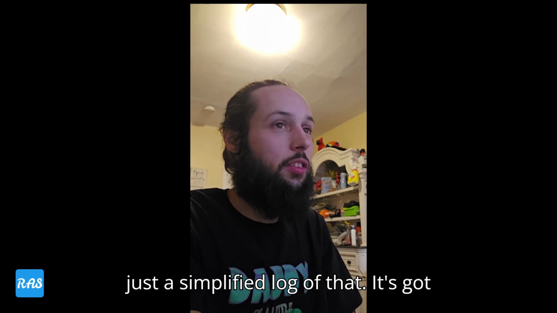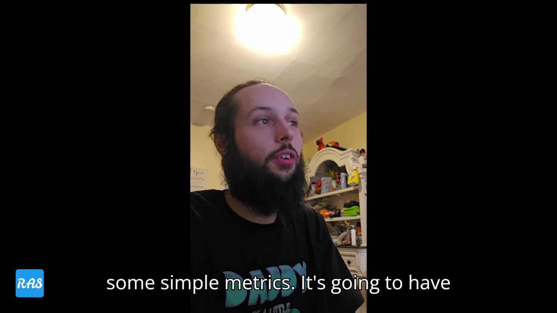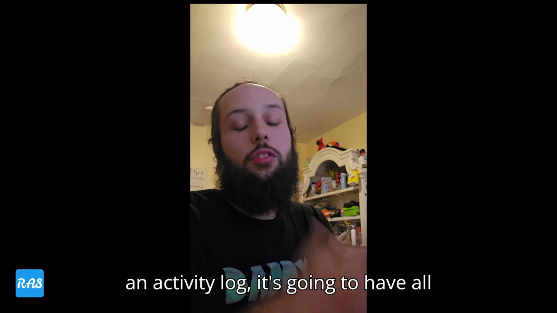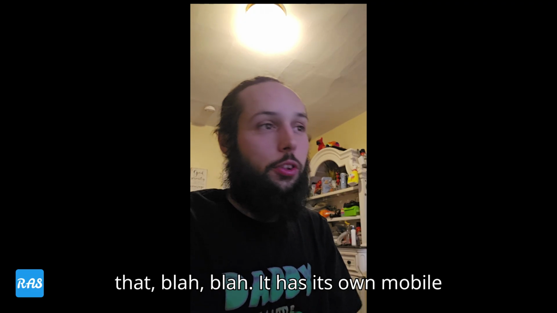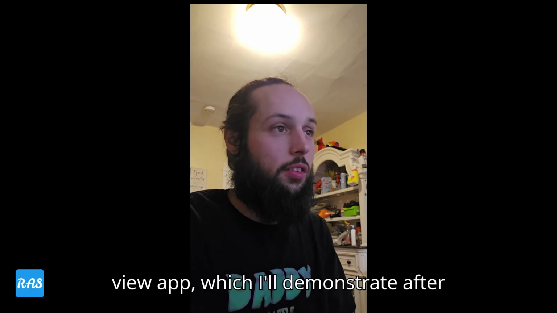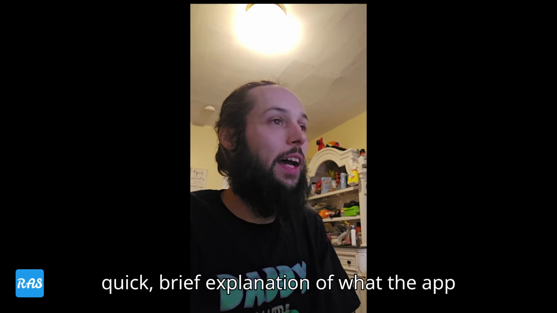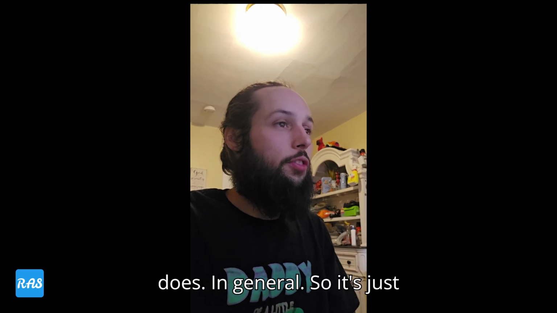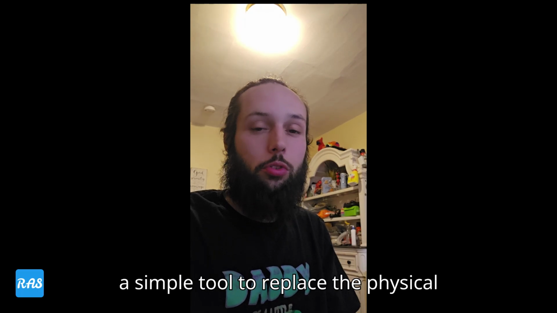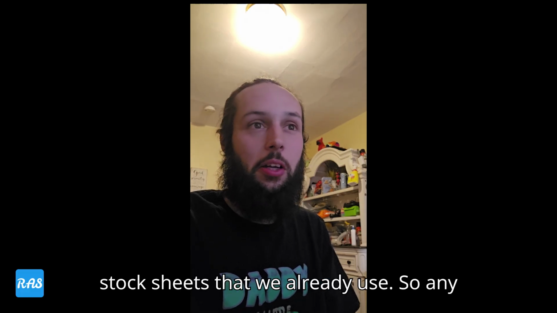It's got some simple metrics. It's going to have an activity log. It's going to have all that. It has its own mobile view app, which I'll demonstrate after this. I just wanted to give a quick, brief explanation of what the app does in general. So it's just a simple tool to replace the physical stock sheets that we already use.